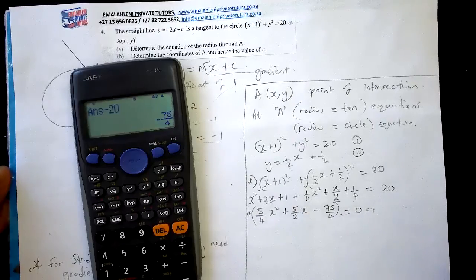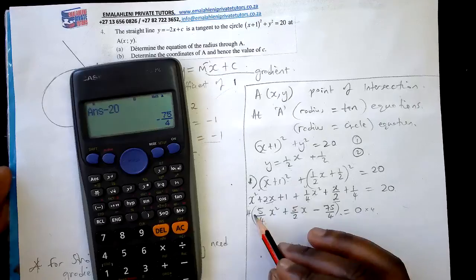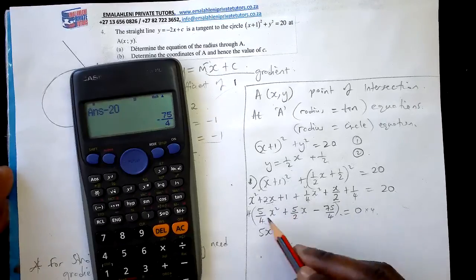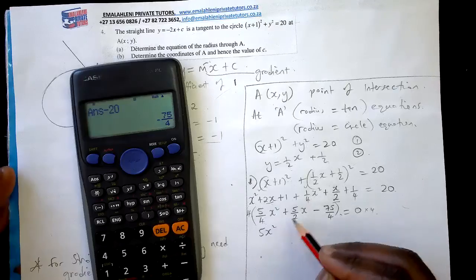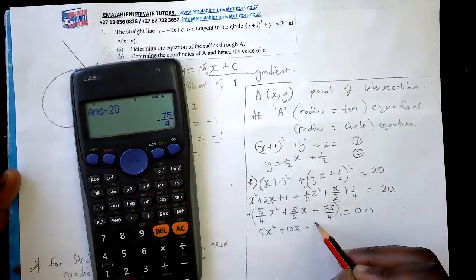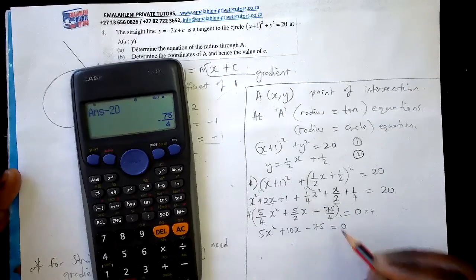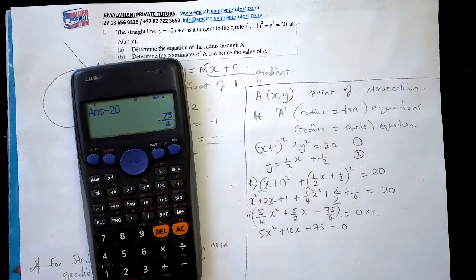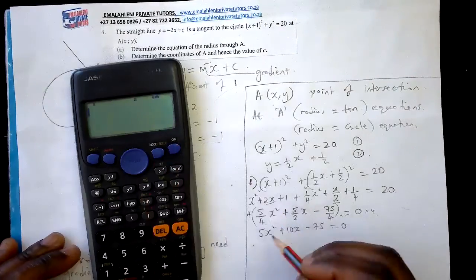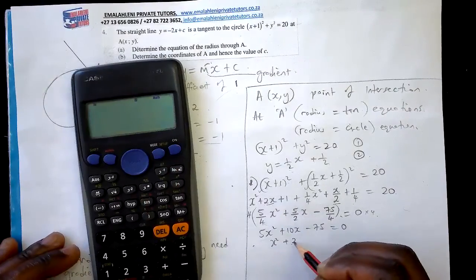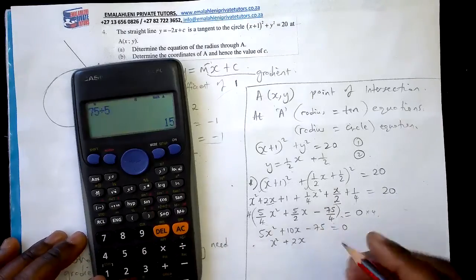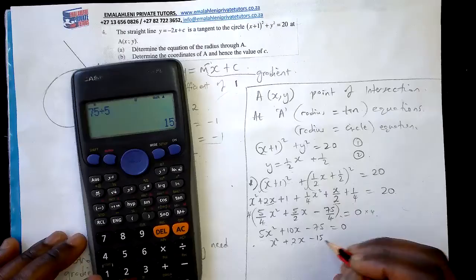If we multiply by 4 throughout, we get 5x², then 10x, then minus 75, which gives us 0. Then we divide throughout by 5. We get x² plus 2x, then minus 75 divided by 5, which is 15. Minus 15 gives us 0.